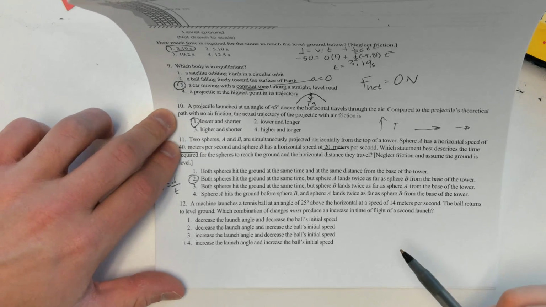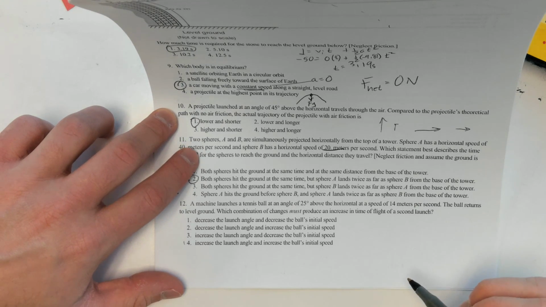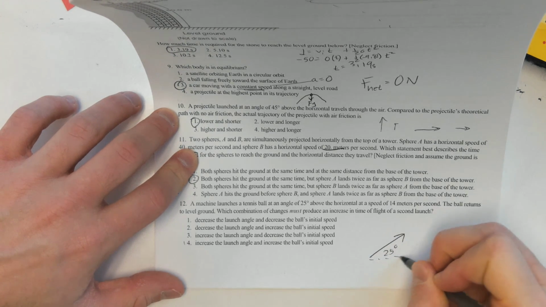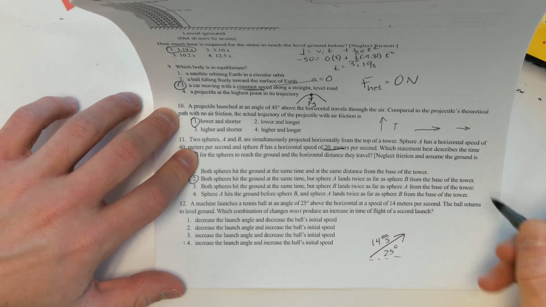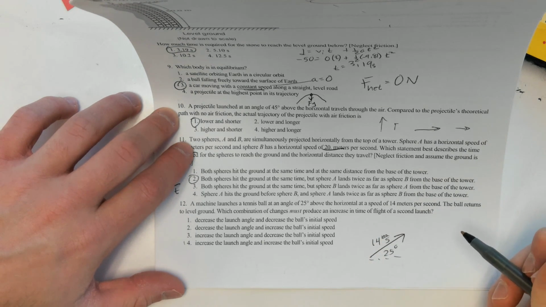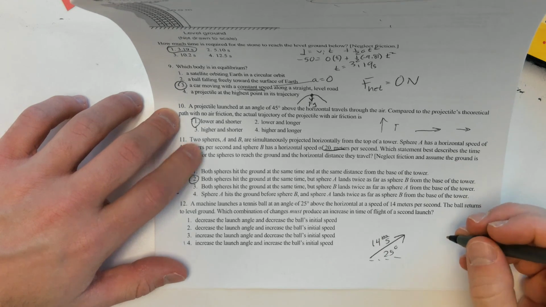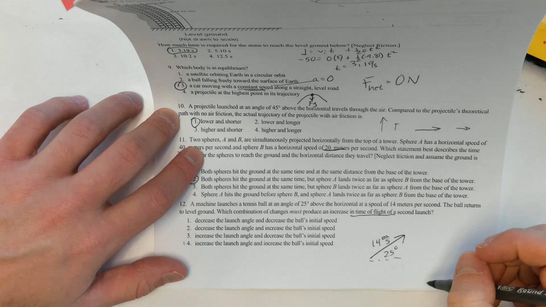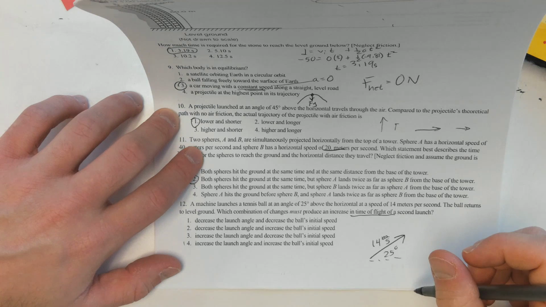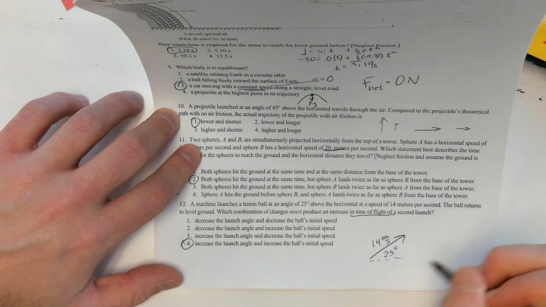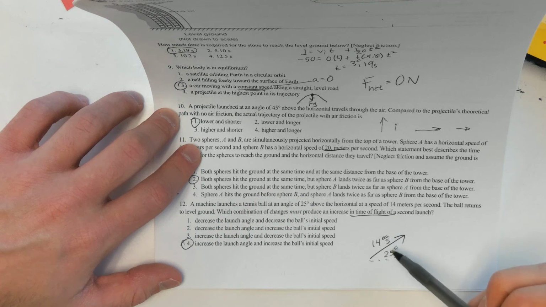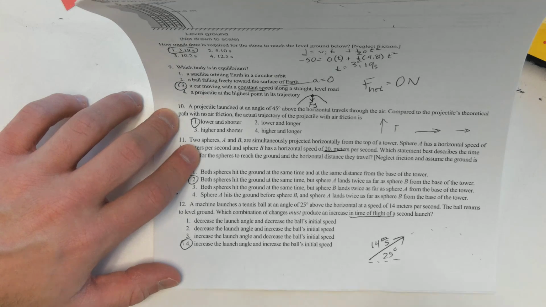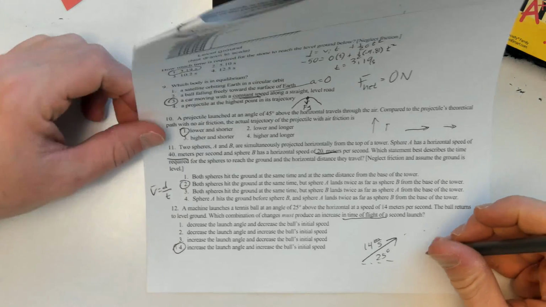Question 12. A machine launches a tennis ball at an angle of 25 degrees above the horizontal at a speed of 14 meters per second. The ball returns to level ground. Which combination of changes must produce an increase in time of flight? Time of flight. We want to go up more into the air then. So anything that's going to get me up into the air. Increase the launch angle and increase the speed. Yes, very good. If I increase the launch angle and decrease the speed, I may not go as high. So this is all about just getting higher in the air to get more time of flight. More height, more time.